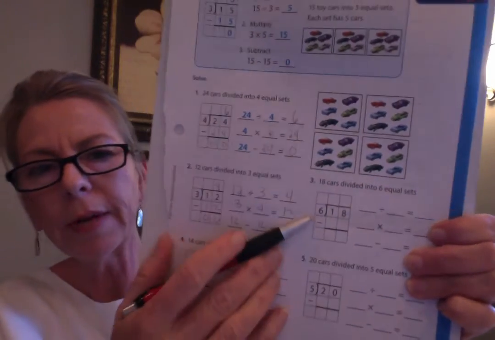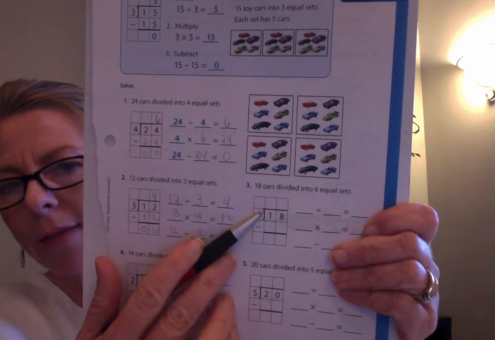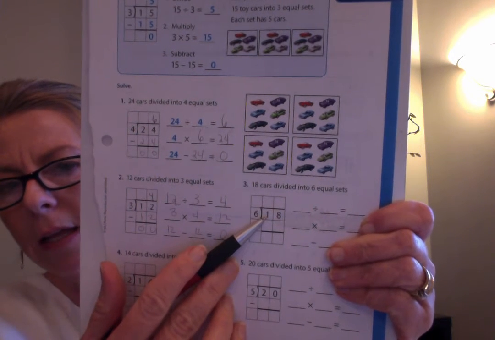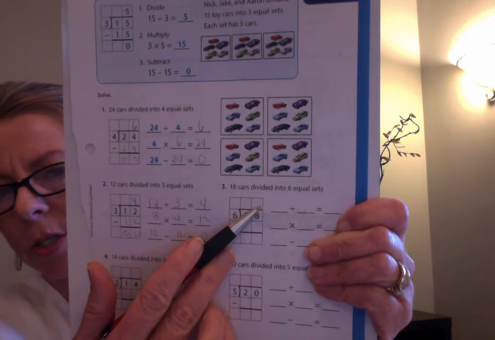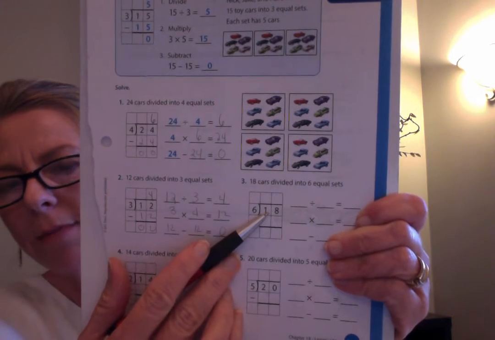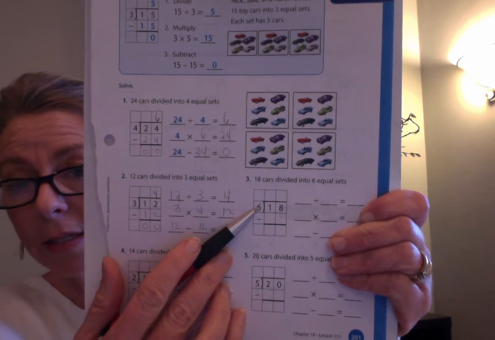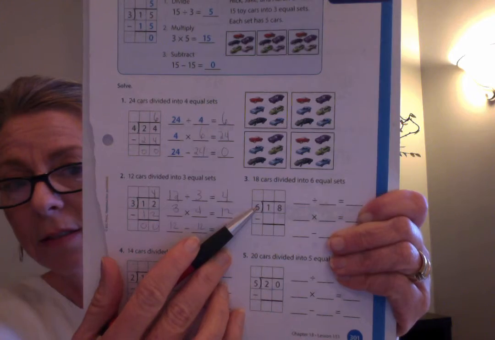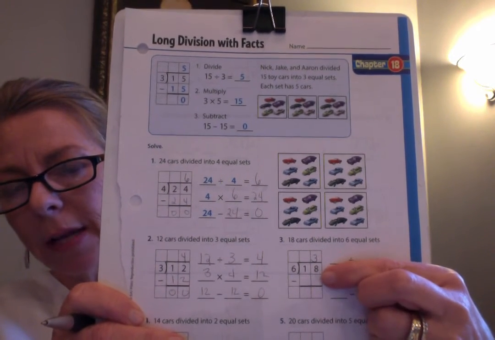Okay, let's try number 3. So we have 18 cars divided into 6 equal sets. So here we have it written for us in the division frame. We have 18 as our dividend. That's what we're dividing into 6 sets. And we want to know how many would be in each. Okay, so think of your basic math facts. 18 divided by 6. If you're stuck, think 6 times what equals 18? It's 3. Yeah, so make sure your 3 goes in the ones column of your quotient. Okay, right above the ones in the dividend.